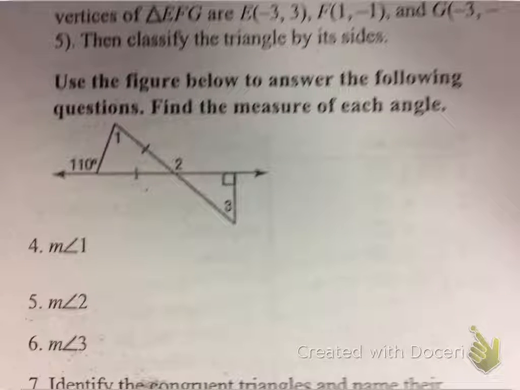Number 4, okay, so some properties that we've got to remember. Remember, when you see a straight line, that's going to mean that this is a linear pair, so these 2 add up to 180 degrees. We know that 2 angles of a triangle add up to the angle that's on the outside. We also know that vertical angles that are opposite are congruent. And then again, all 3 angles of a triangle add up to 180 degrees.